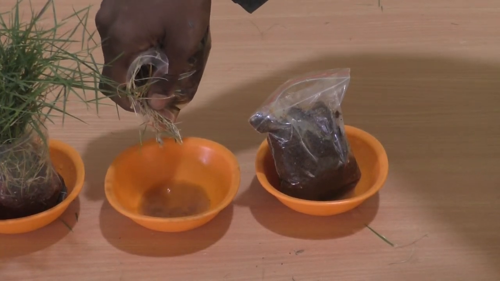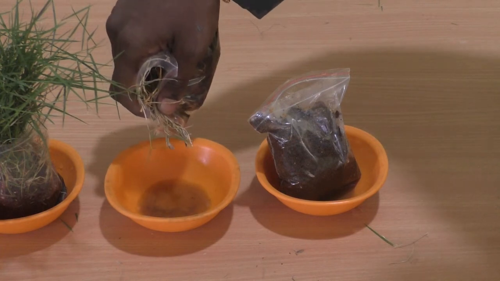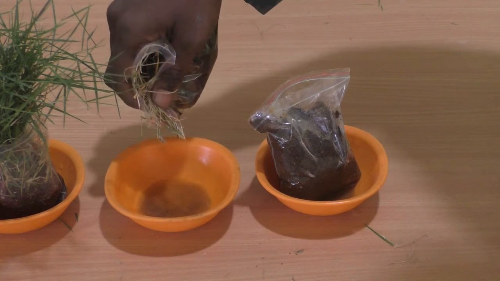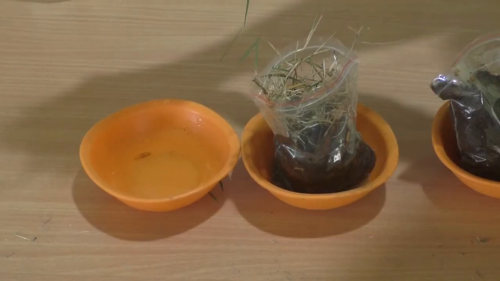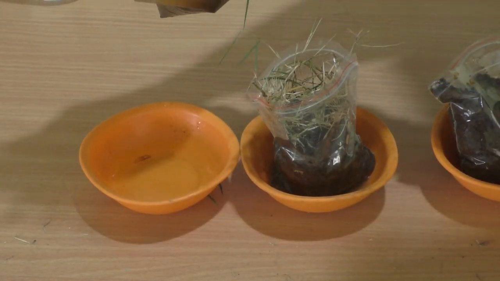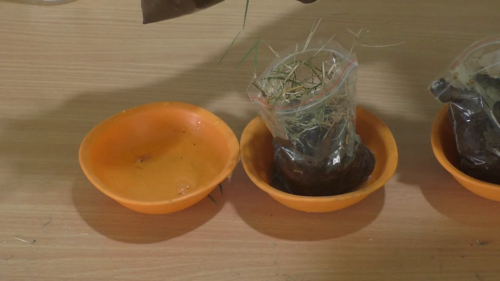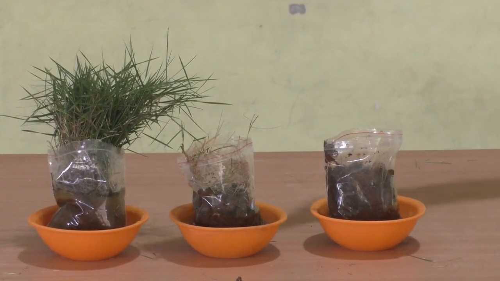Here you can see the water is less turbid than the first one. Now, let us check the third one. Here it's clean water. Children, here you can see all the 3.